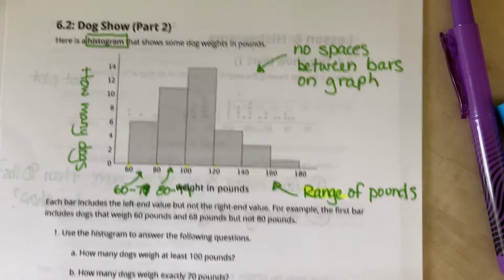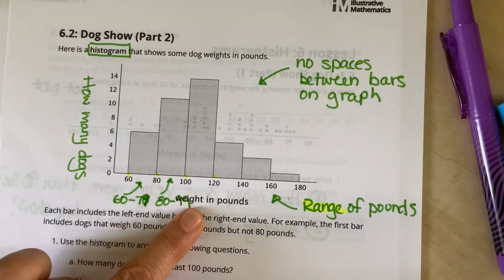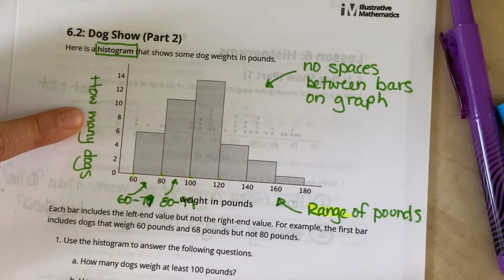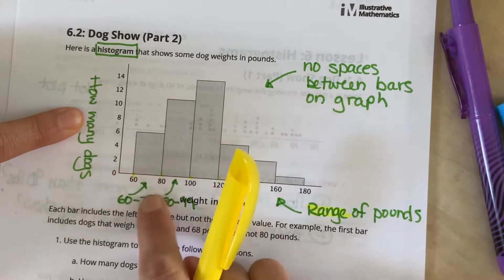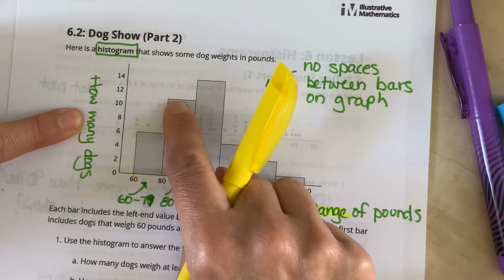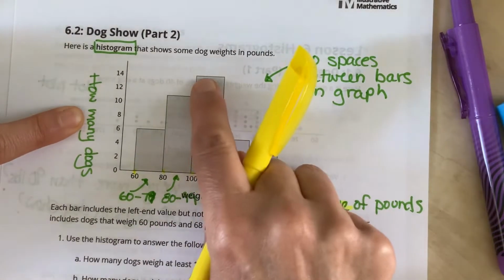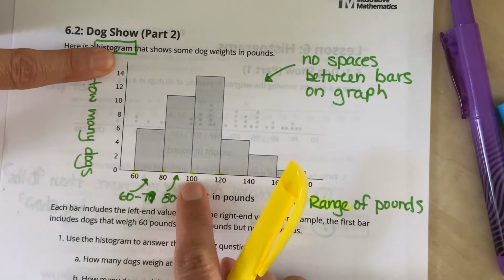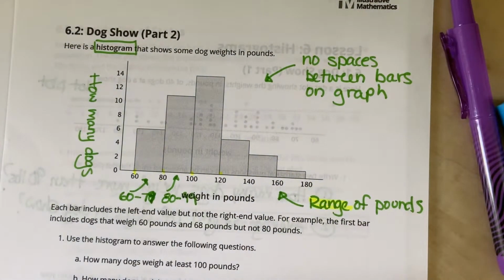That's why you use a histogram, because it's easier to read. And they'll show you in an example in a minute. Now on this side, it's weight in pounds, this side is how many dogs. So this says 6 dogs were between 60 and 79 pounds. This says 11 dogs were between 80 and 89 pounds, okay? This bar is up to 14, so 14 dogs in this show were between 100 and 119, okay? So that's how you would read a histogram.